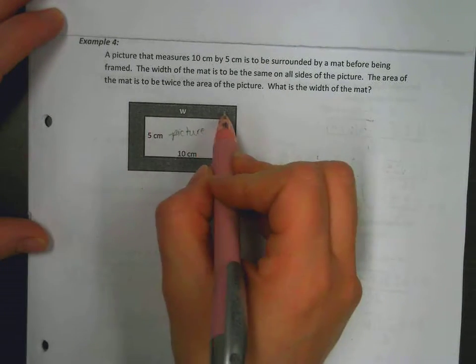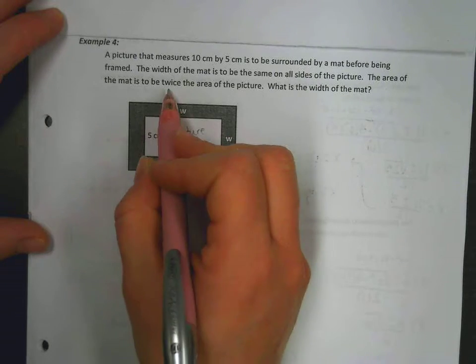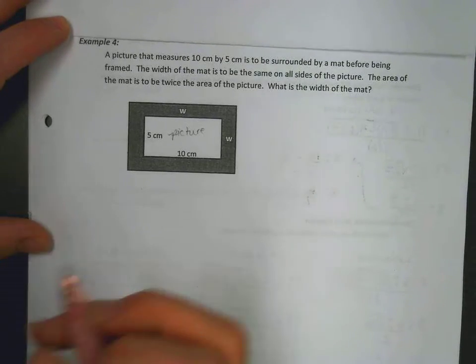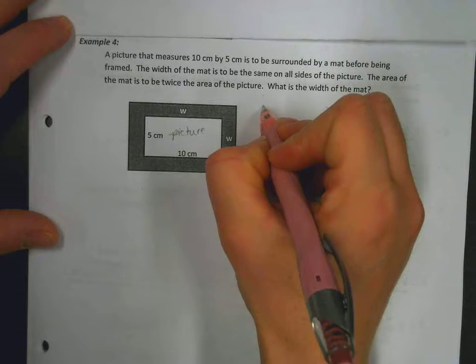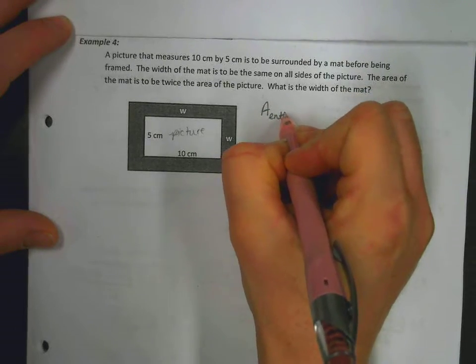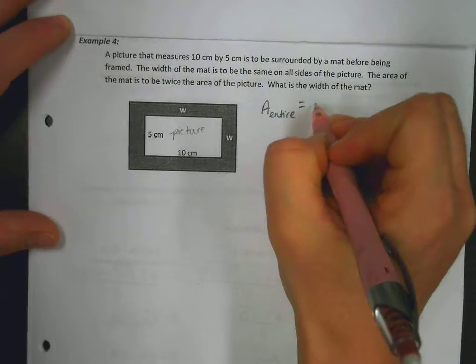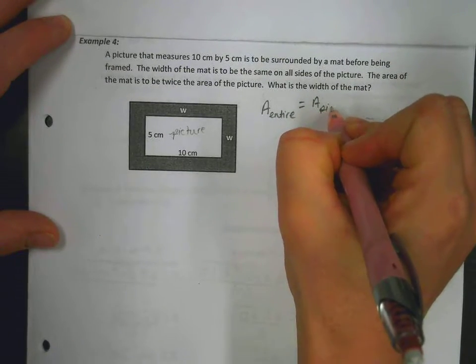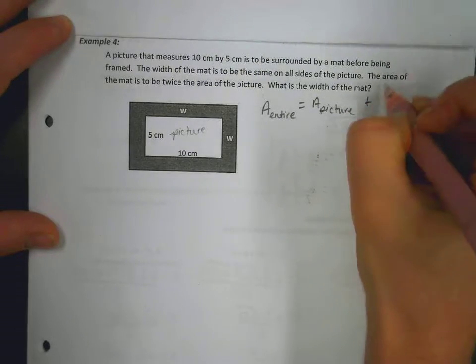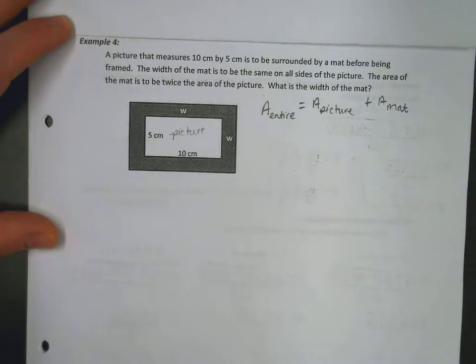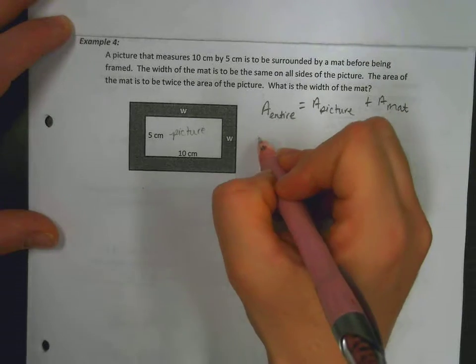The area of the mat is going to be twice the area of the picture. What is the width of the mat? Okay, so a little tricky. What we want to do is come up with an area for the entire frame. In order to do that, that is going to be the area of the picture plus the area of the mat.